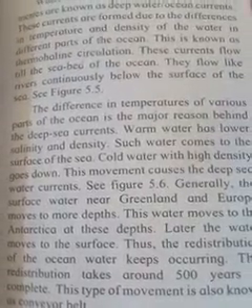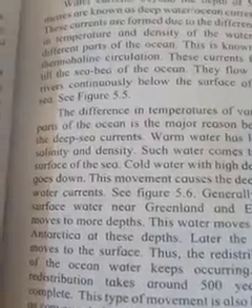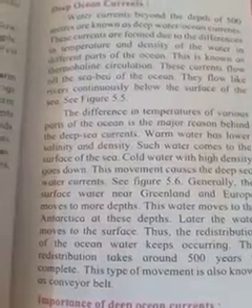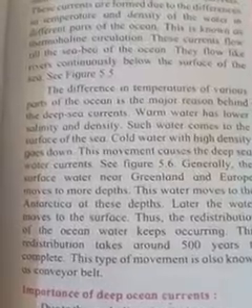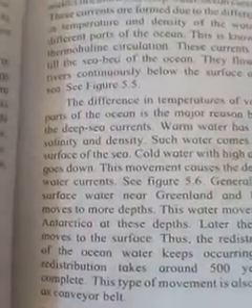That means the difference in temperature in different parts of the ocean is the major reason behind the deep sea currents. These deep sea currents: warm water has a lower salinity, that means warm water has a lower salinity and lower density.